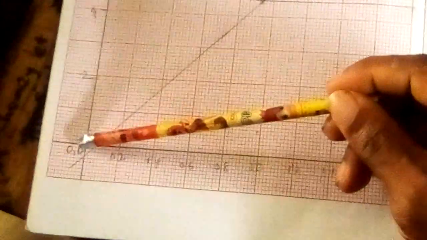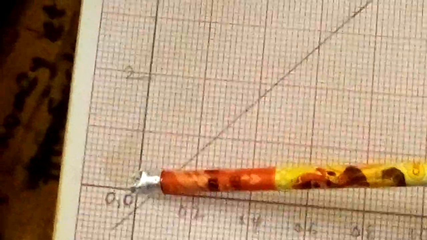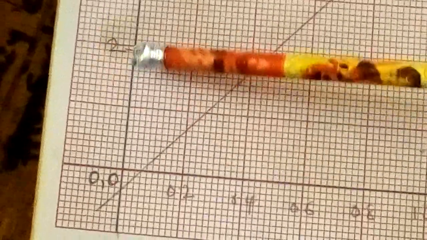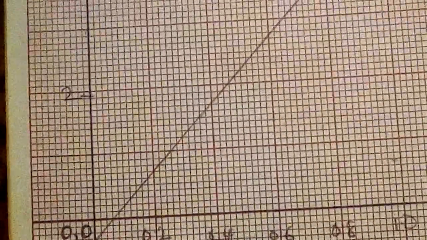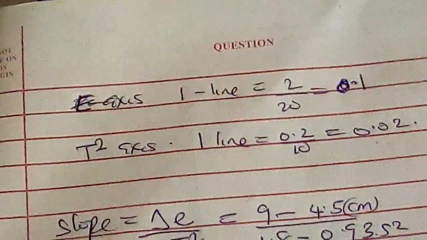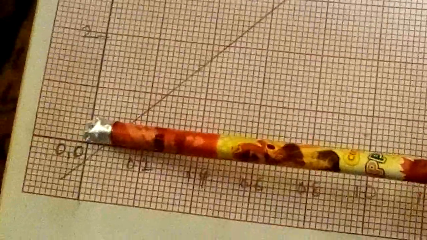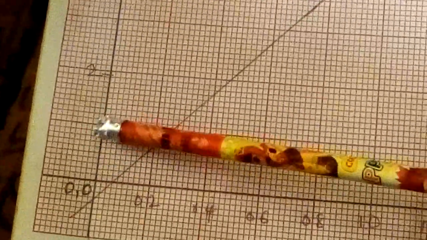Now to know what one line stands for: in the 2 boxes there are 10 lines for each box. There are 20 lines. To know what one of these tiny lines stands for, divide these 2 by 20 as I did it here. One line is 2 over 20, 0.1. That means if here is 0, each line is 0.1, 0.2, 0.3, 0.4, until you get one whole number. From there you can read your scale very well.